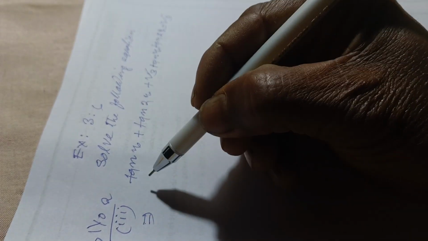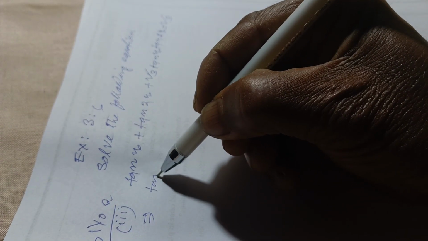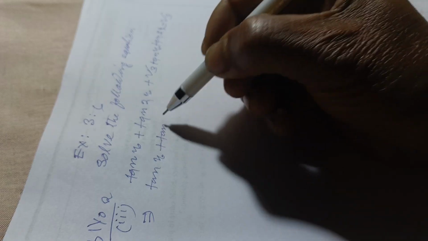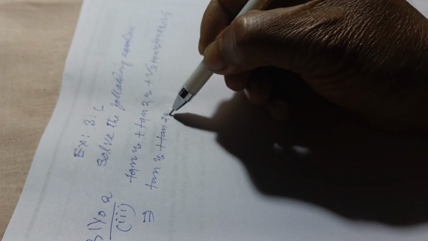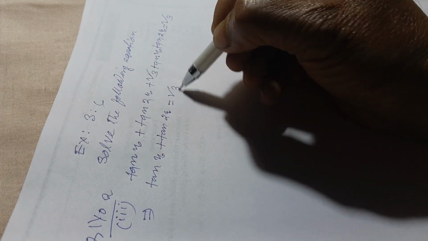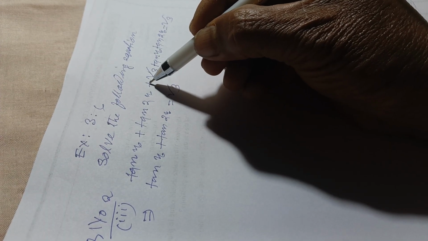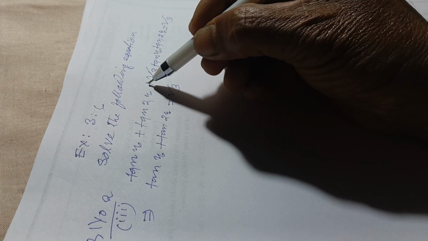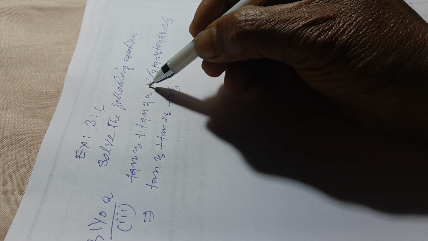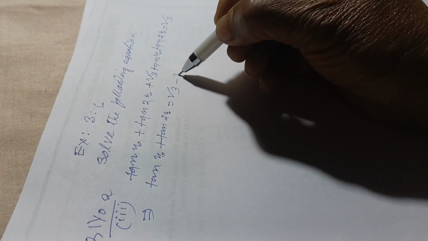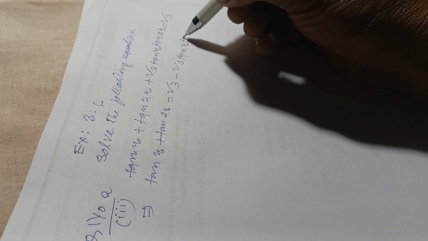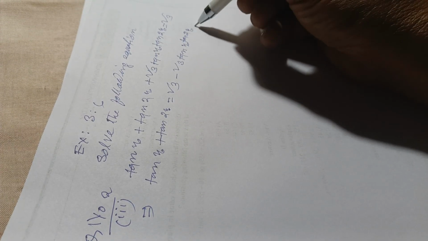Let's apply it now. tan x plus tan 2x is equal to root 3. The plus root 3 tan x tan 2x is transposed from left to right, the sign will be changed, minus root 3 tan x tan 2x.